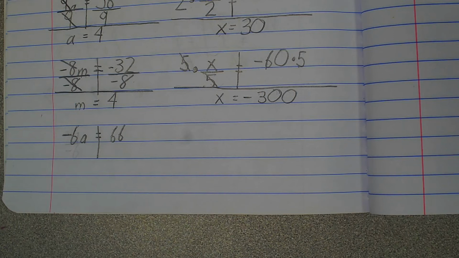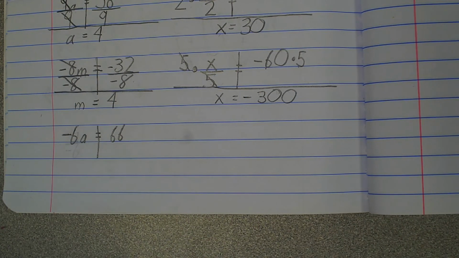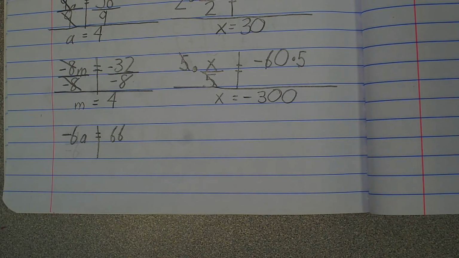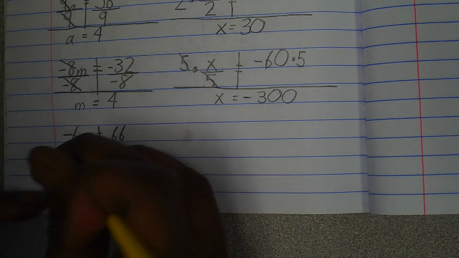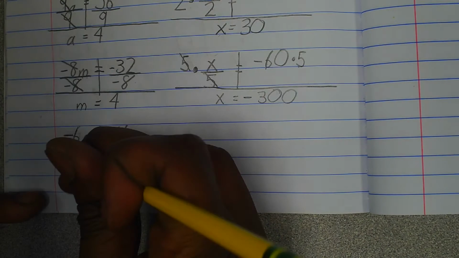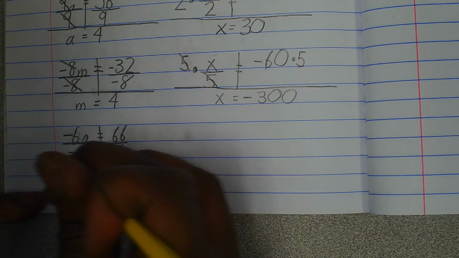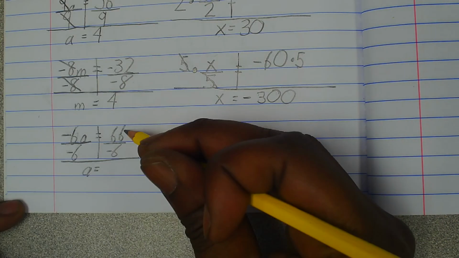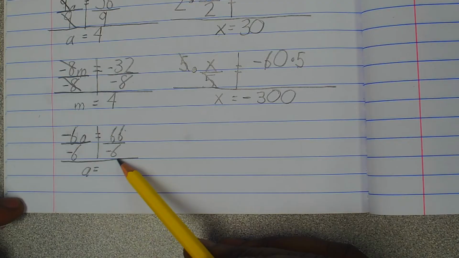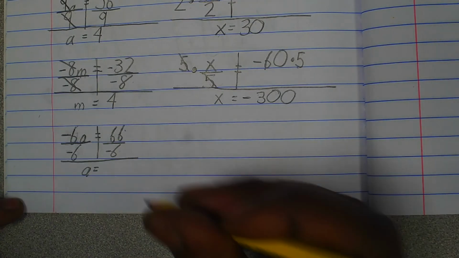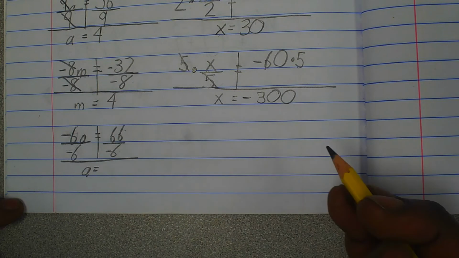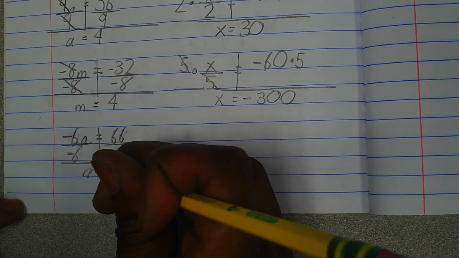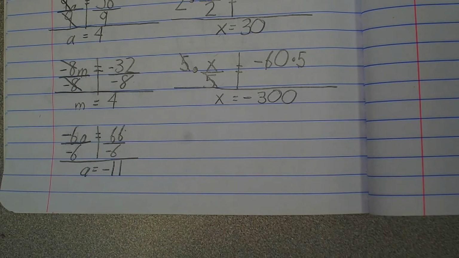Split the equation. How will we isolate the variable? Anyone? Can someone unmute their mic and tell us how we will split the equation? Very good. Thank you. Divide both sides by negative 6. And that means A is going to equal, of course, a positive 66 divided by a negative 6. That's going to give us negative 11. Very good. Thank you so much. Negative 11. Good job.